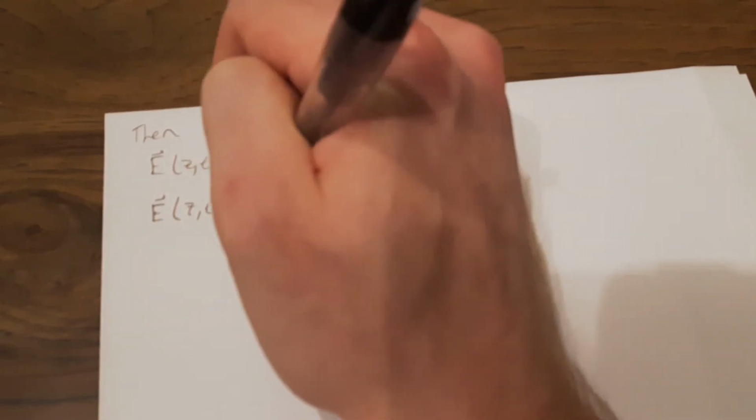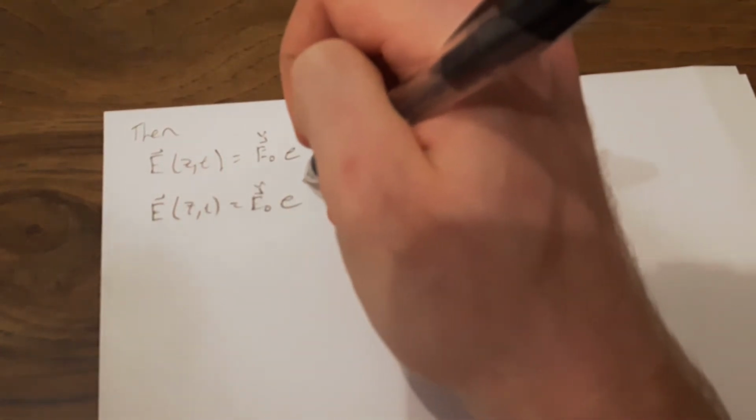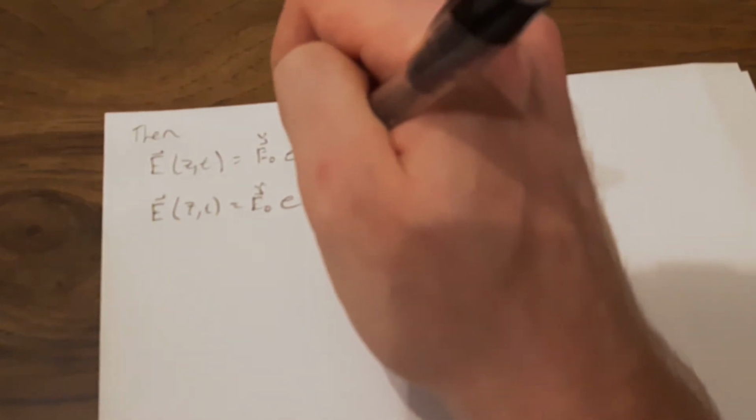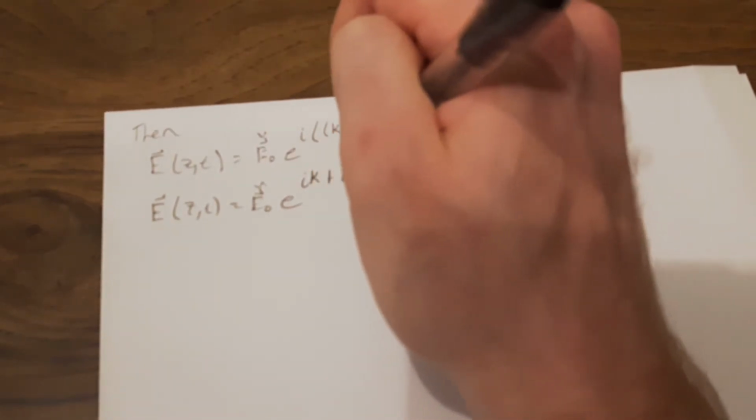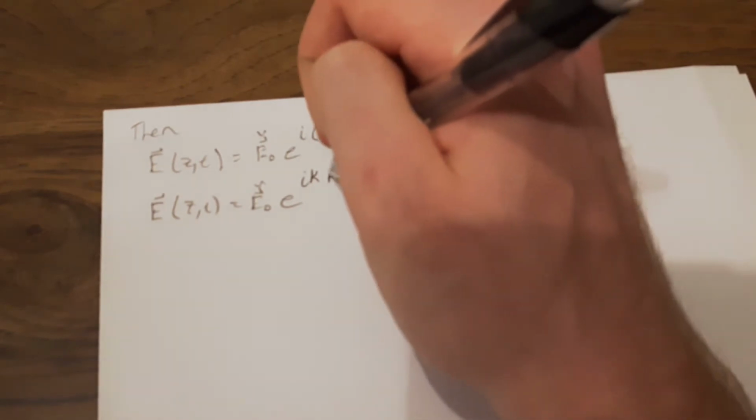And we can simplify this by first distributing the i and the z.